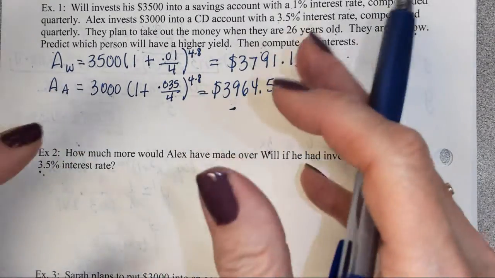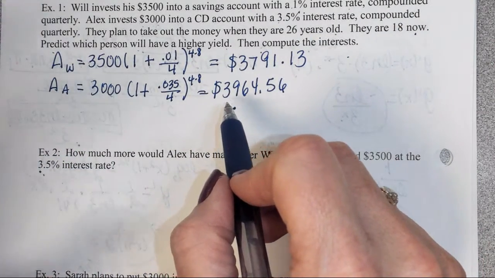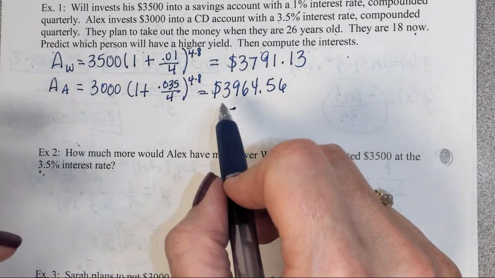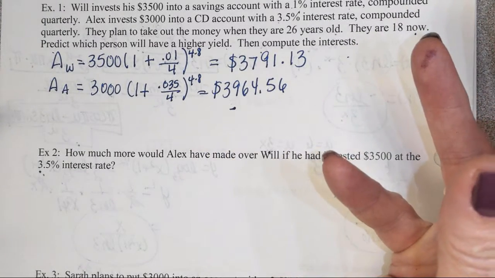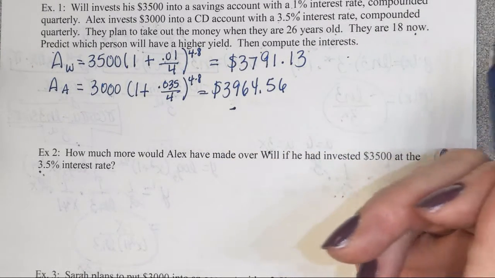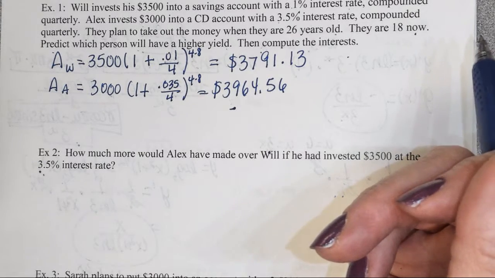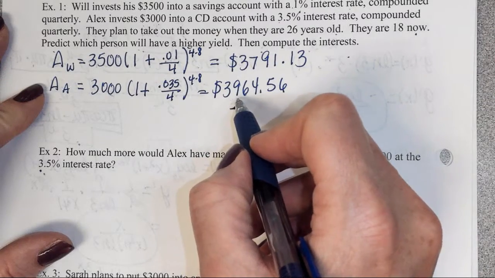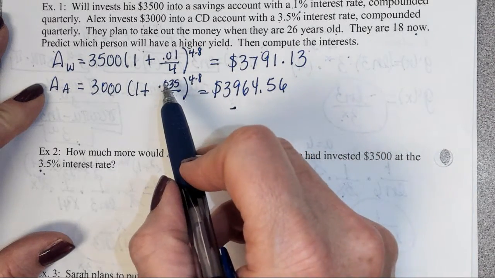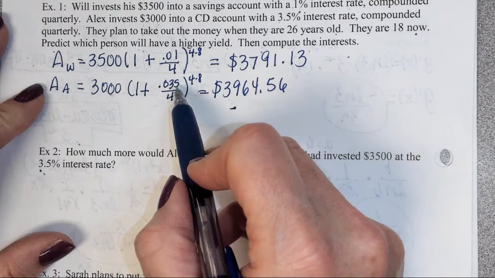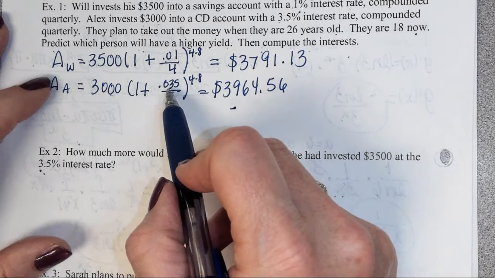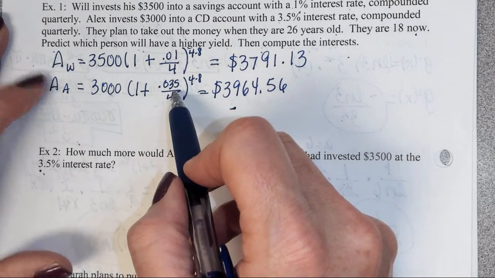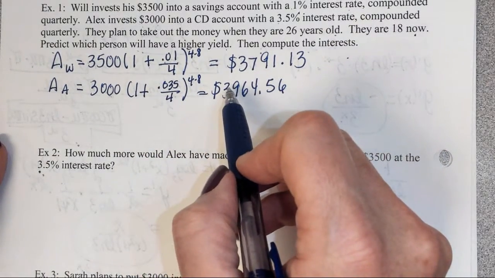So it's all proportional. So that's why when some people win the lottery, they choose to take a lump sum, because then they can put it into a savings account or a CD, and they can basically just live off of that interest and save up the rest of it, because you'd make so much. Okay, so obviously Alex has the better deal here. Guys, this is also showing you how important interest rate is. A 3.5% interest rate doesn't seem that much different from a 1%, but it really does. It makes a huge difference.